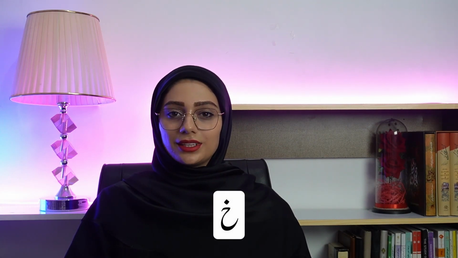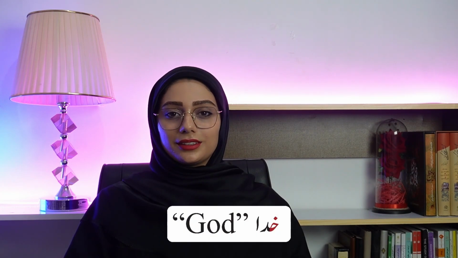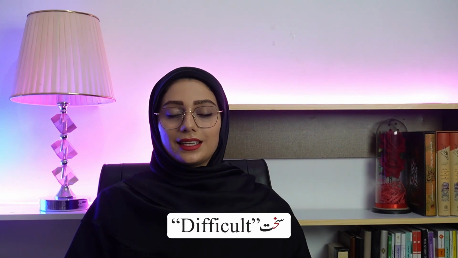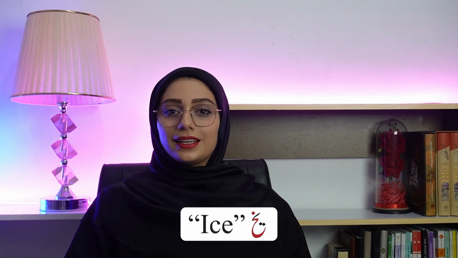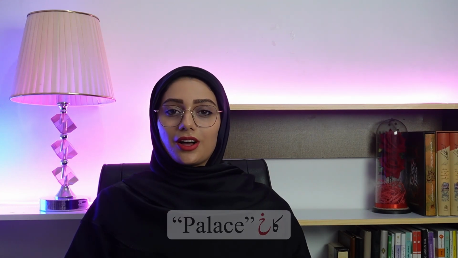The next letter is khe, with 1 dot above. Here are some examples. In the initial position, khodā. In the middle position, shākh. In the final position, yakh. And the independent or detached form, kakh.